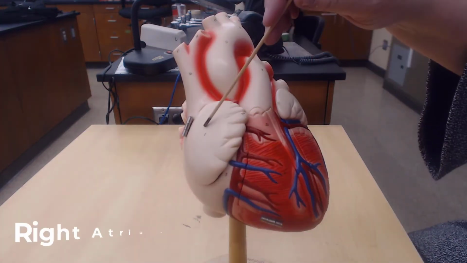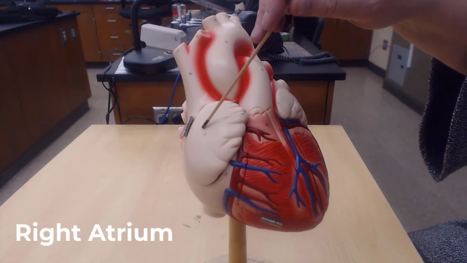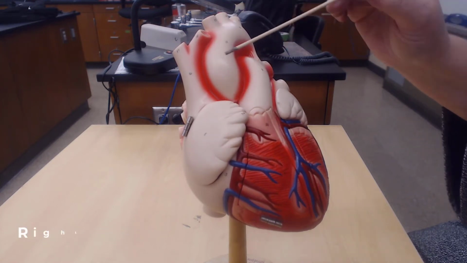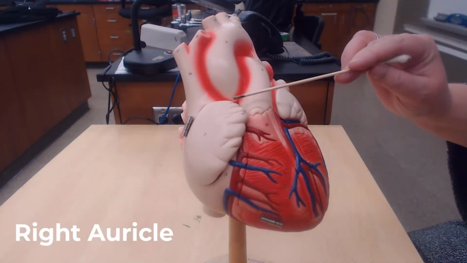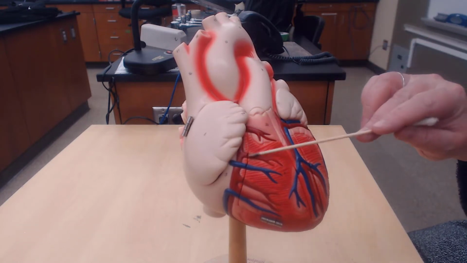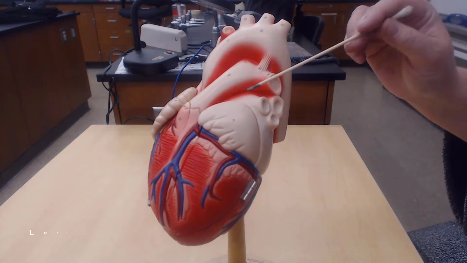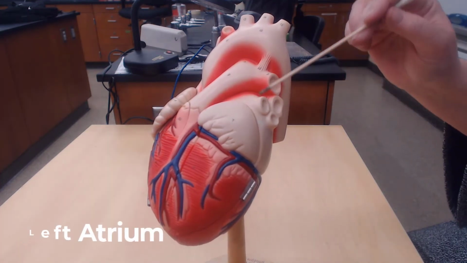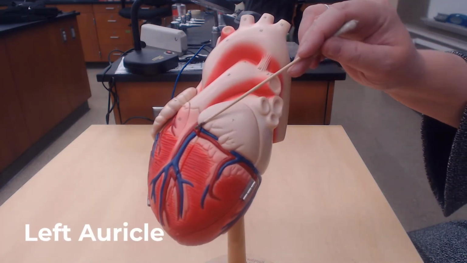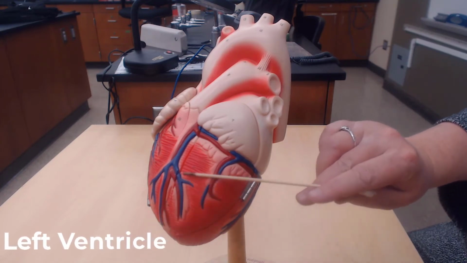Underneath here, this is the right atrium. This area here is the right auricle. Underneath here is the right ventricle. This is the left atrium, the left auricle, and the left ventricle here.